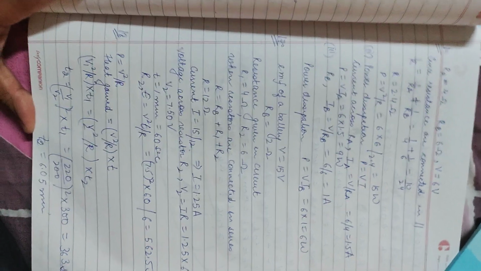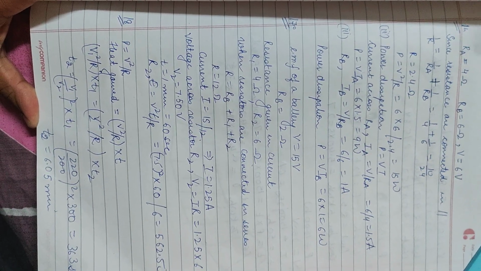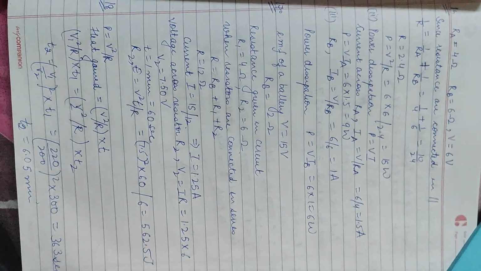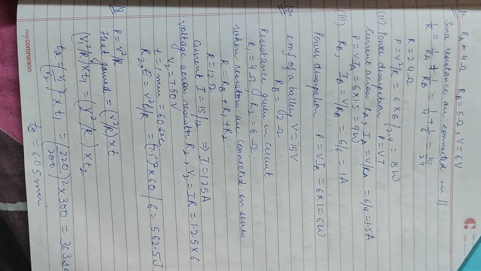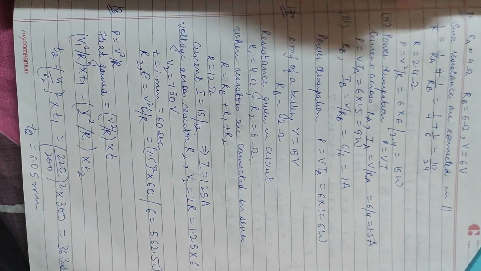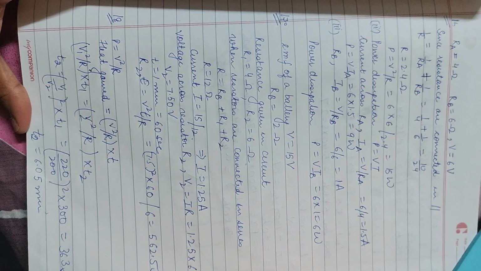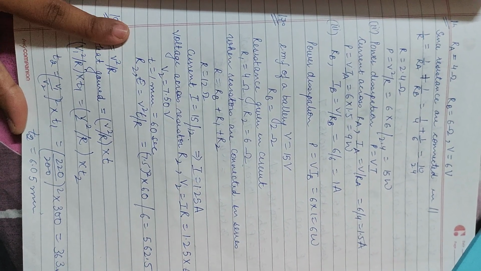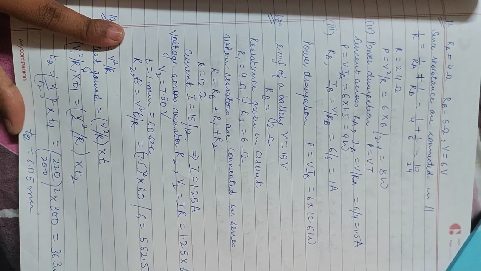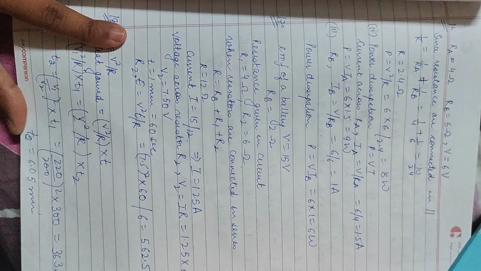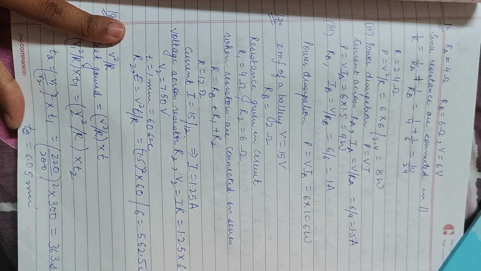4 ohm and 6 ohm respectively, and voltage here is equal to 6 volts. Now they want us to calculate the power supplied by the battery and the power dissipation in each resistor. The resistances are 4 ohm and 6 ohm, connected in parallel, so the total resistance comes out to be 2.4 ohm. Power is equal to V square upon R, so power is calculated as 15 watt.